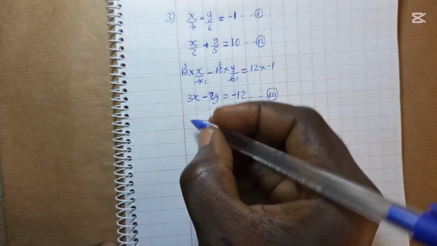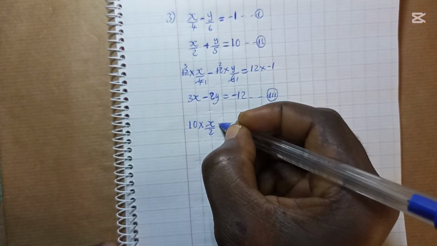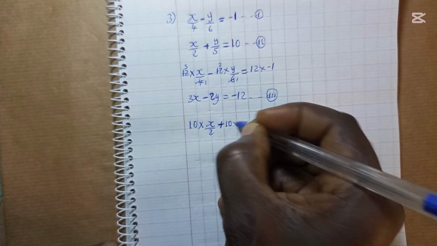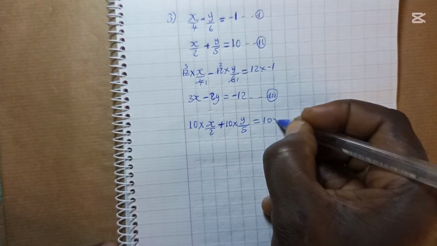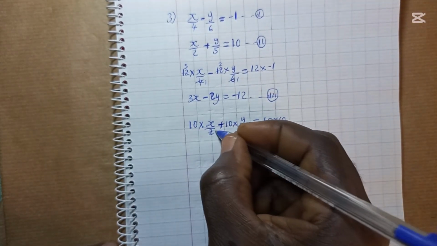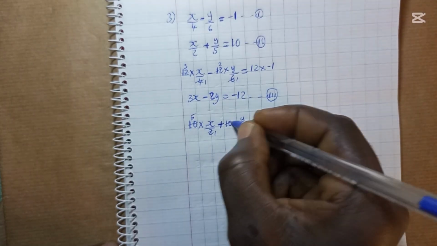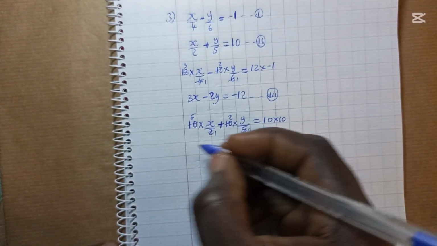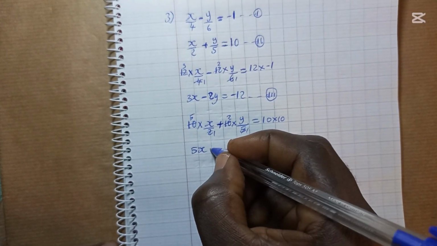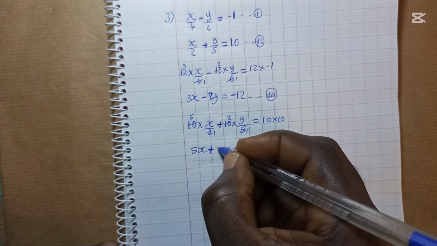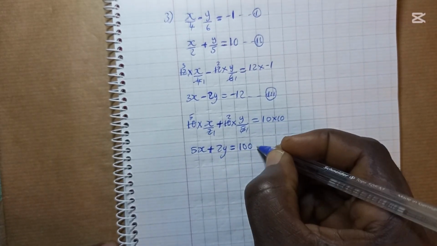So we're going to multiply through by 10. So we have 10 times x over 2 plus 10 times y over 5 is equal to 10 times 10. So 2 in 10 is 5, 5 in 10 is 2. So we have 5 times x, that is 5x, plus 2 times y, 2y, is equal to 10 times 10, that is 100.